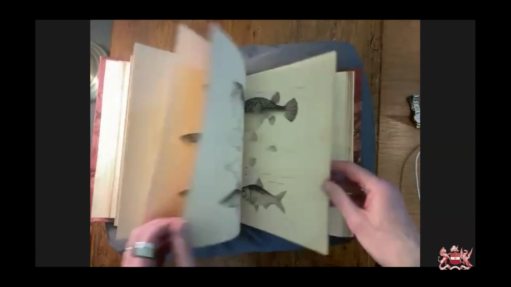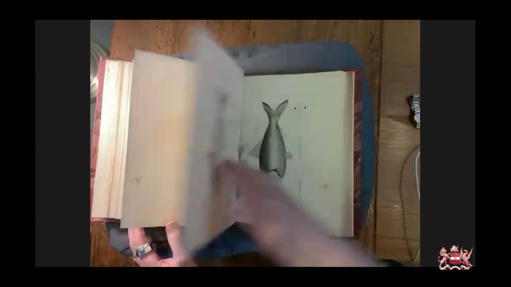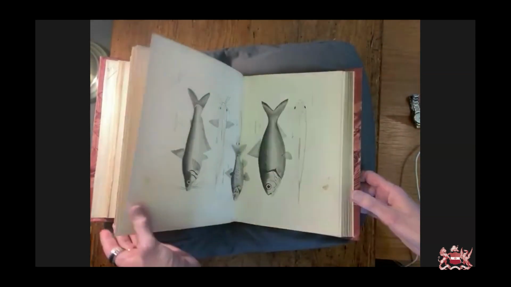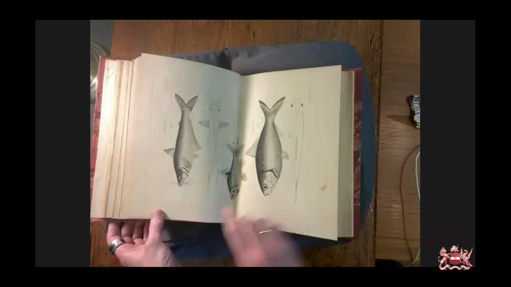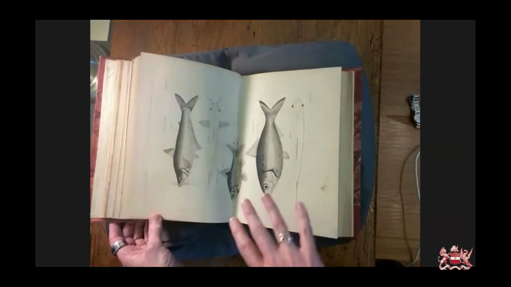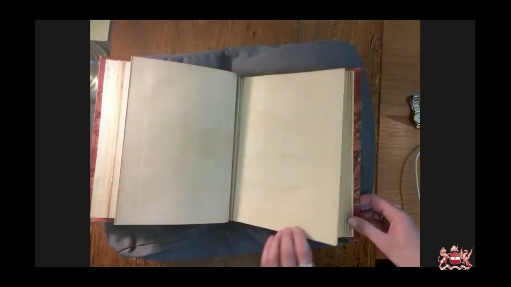I'll just give you a very quick glimpse of the variety of 200 fishes. 1822, yeah. And the illustrations were published as a separate volume to the descriptions.